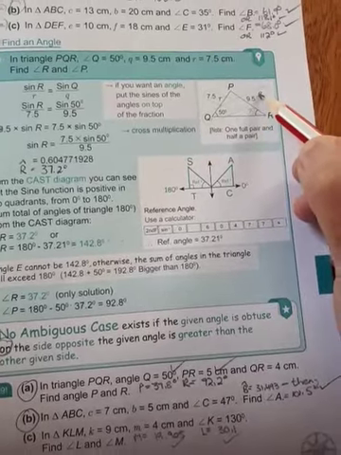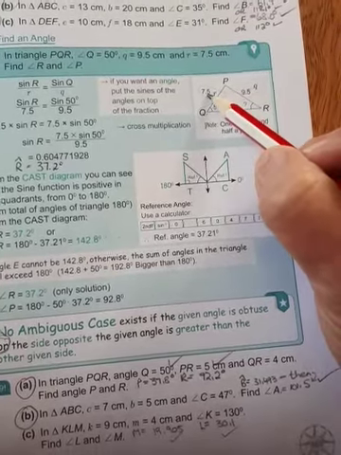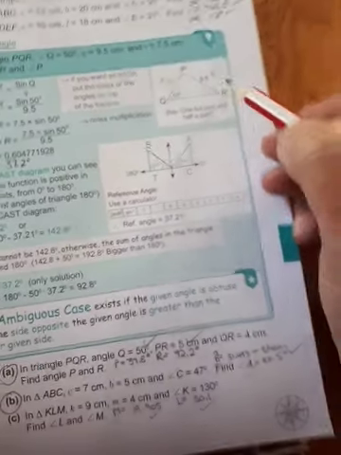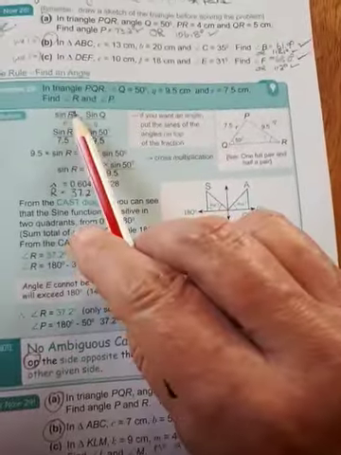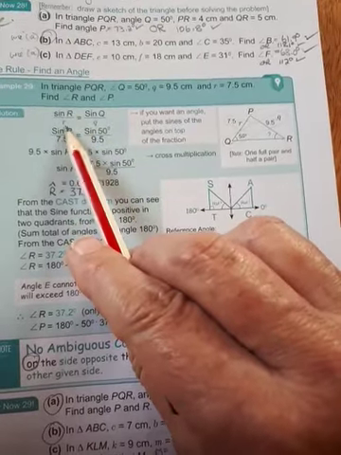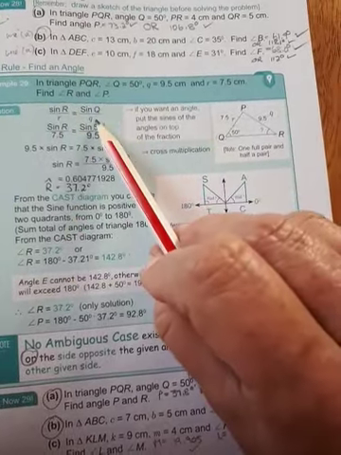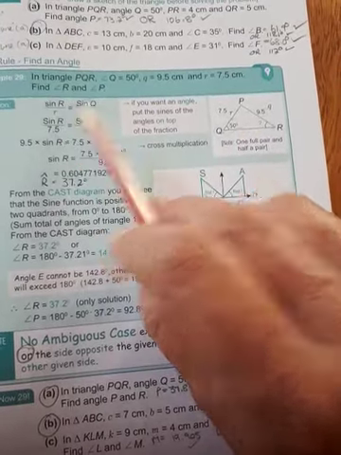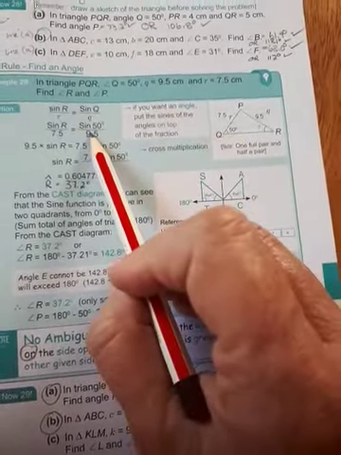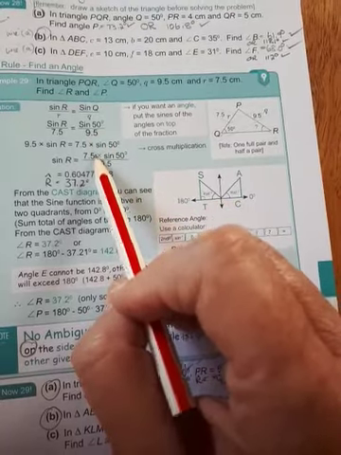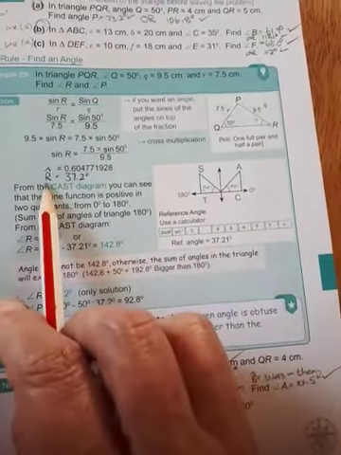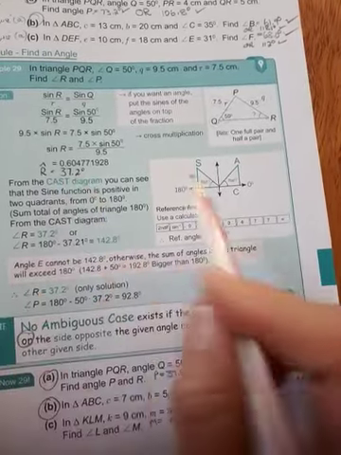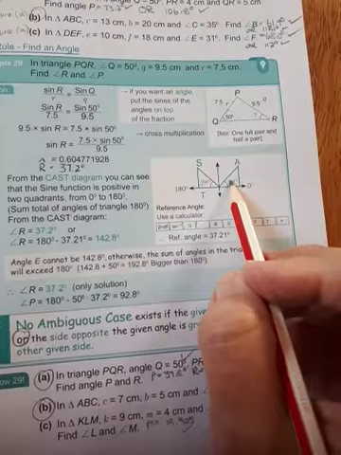We've got Q and the side Q, and we've got the side R, and asked is angle R. So again, we will have sin R at the top, divide by R, and sin Q, divide by Q, is equal to sin R over R. We are going to substitute our values and calculate, and in this case you find that angle R is 37.2 degrees in the first quadrant.